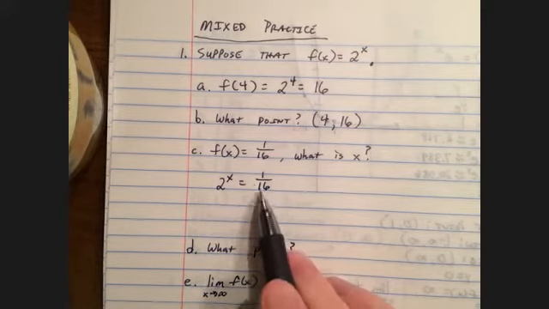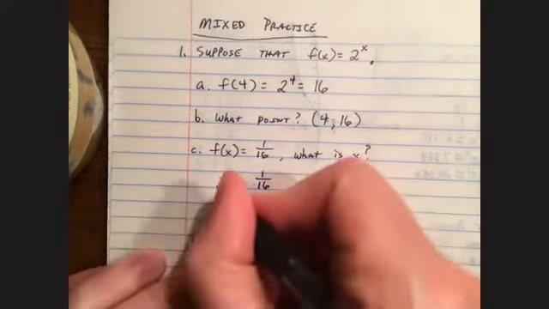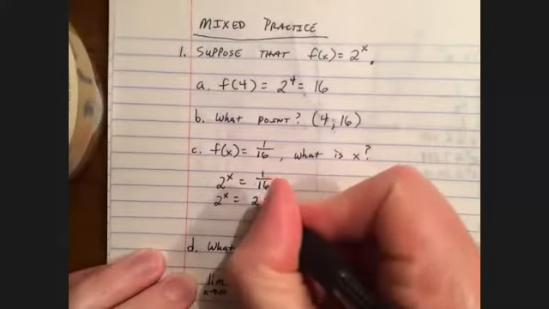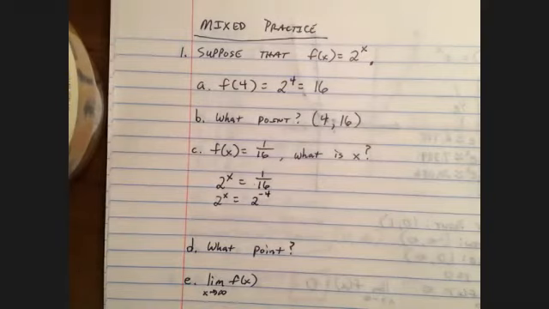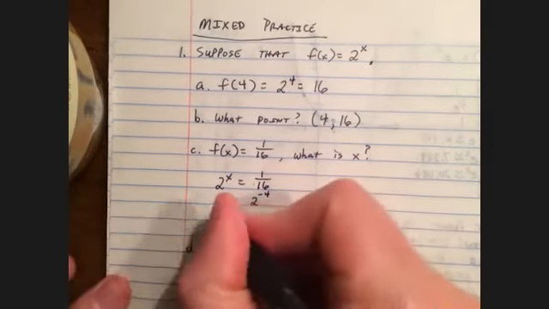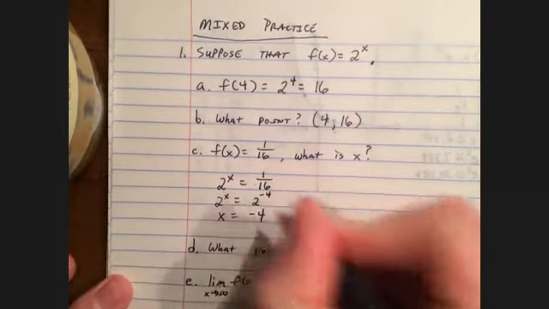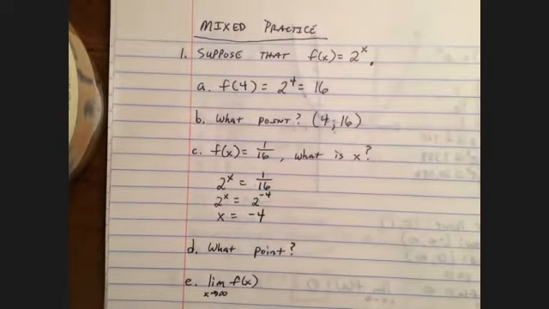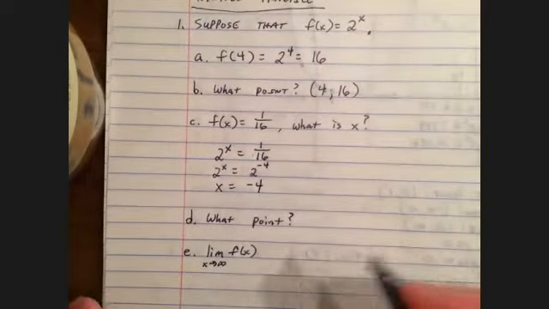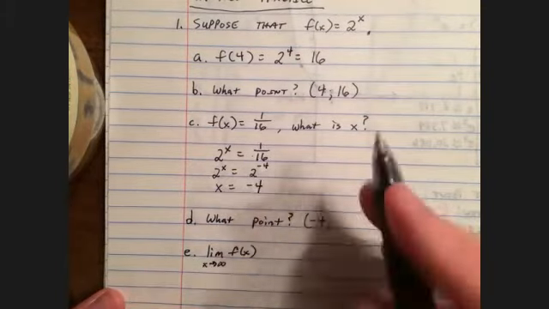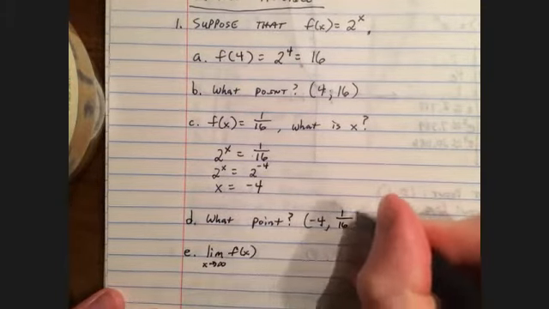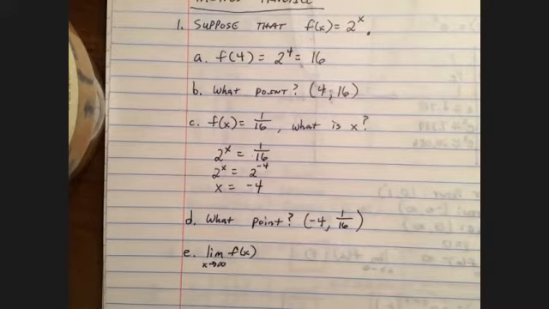You could rewrite this as, well, 2 to the negative 4 is 1 over 16. So that means x has to be negative 4. Once again, what point is that on the graph? Well, that'd be the point negative 4 for our x. Our y value was 1 over 16. So negative 4, comma 1 over 16.